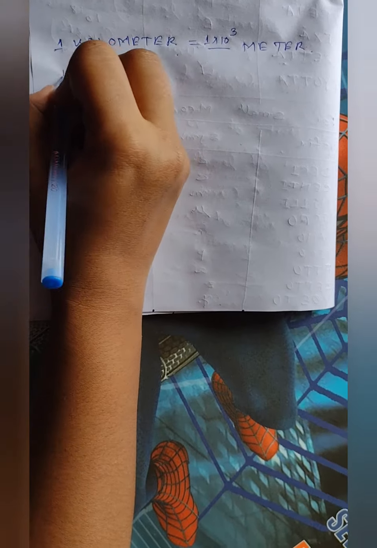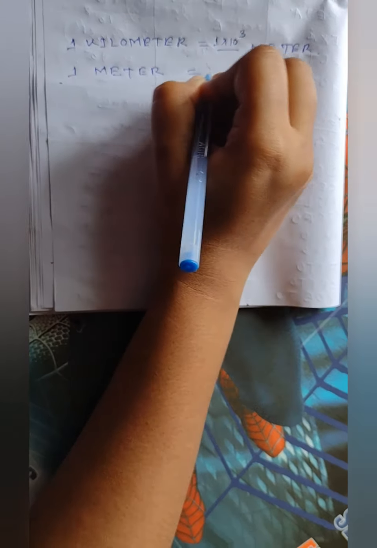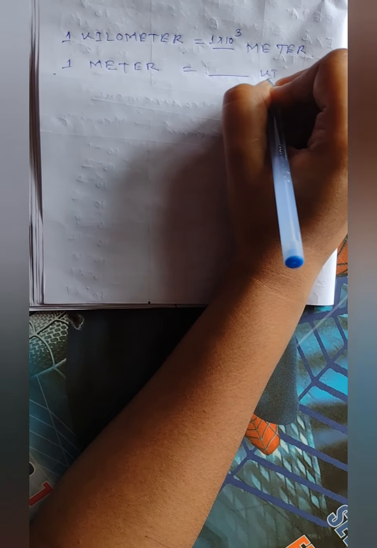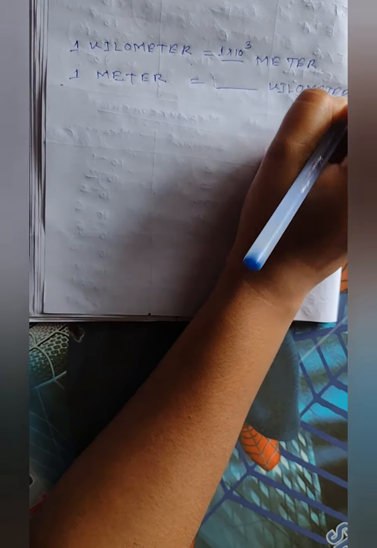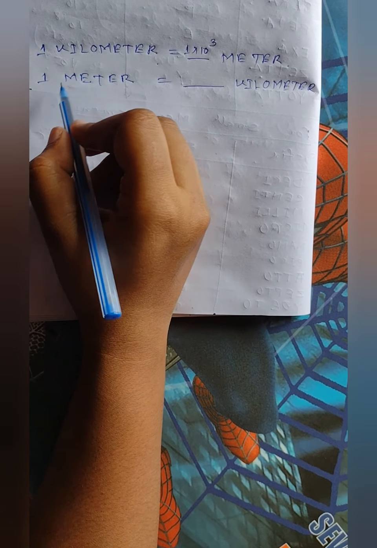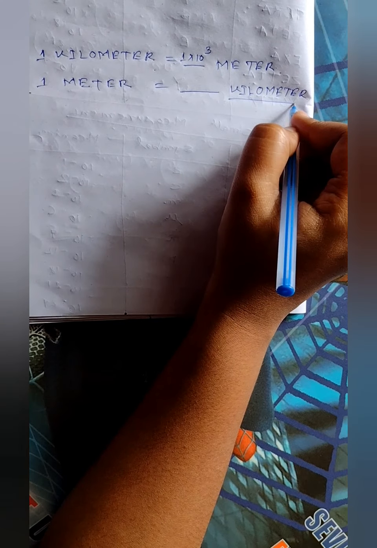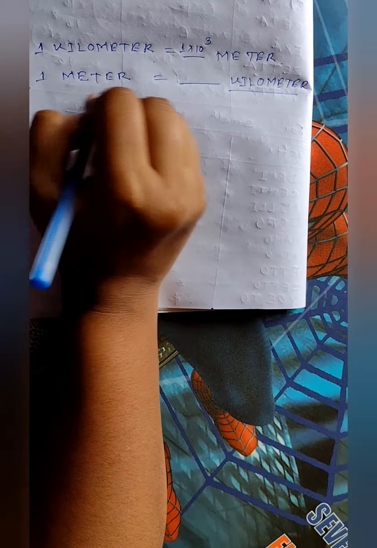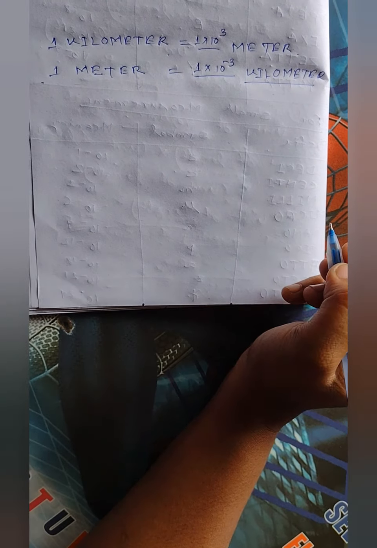Similarly, 1 meter equals how many kilometers? Since kilometer is 3 steps above meter, it is 1 into 10 to the power minus 3.